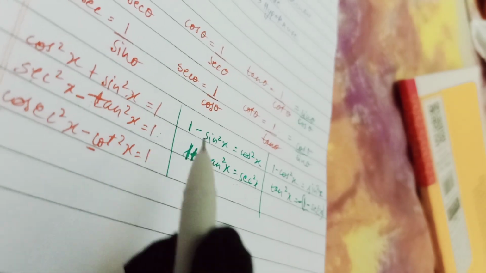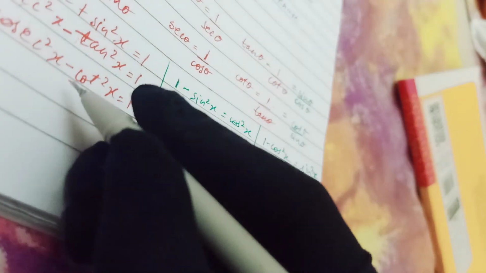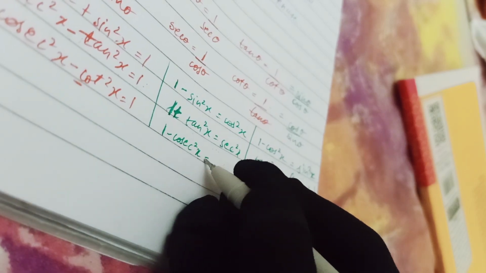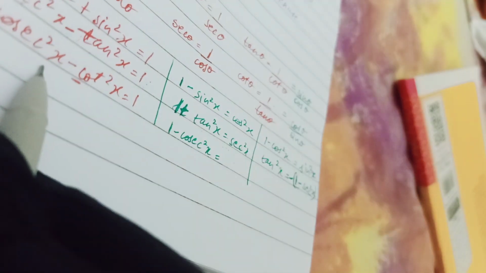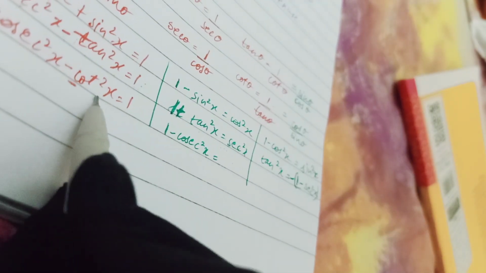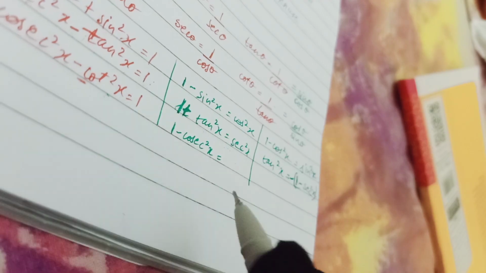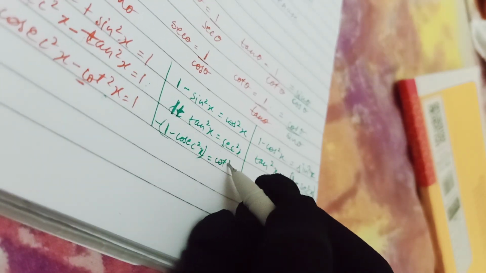After this thing goes over there with a minus sign again, so we have cosec square x minus cot square x. So let's write 1 minus cosec square x is equal to 1 minus cosec square. See here also again we have cosec square x with positive and minus cot square x. So what we can do, we can put 1 minus cosec square x, and then when the sign goes on the other side, it will become minus. So we have cot square x over here.